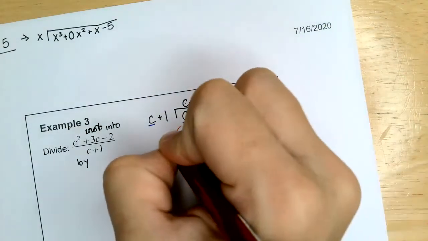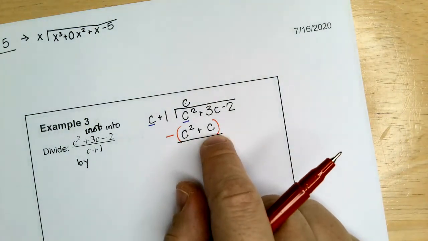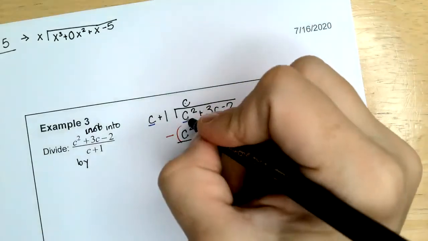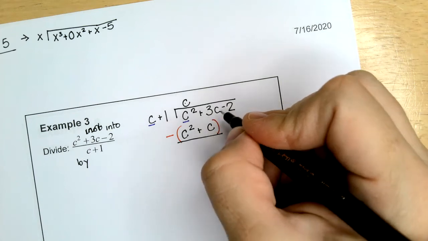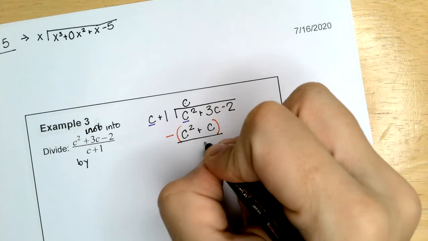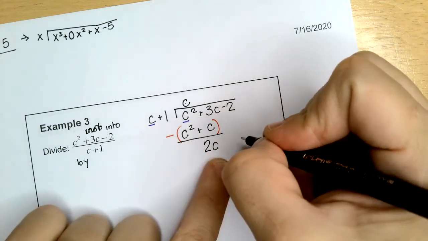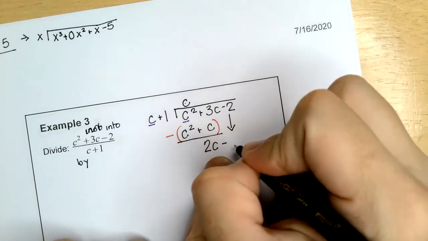Now, remember, we subtract. So we're subtracting, so we're changing this sign, and remember to change this sign. C squared minus c squared cancels. A positive 2c, and remember this is being subtracted, minus c is just 2c. Because this has 2 terms, I want this to have 2 terms, so I'm going to bring down the negative 2.